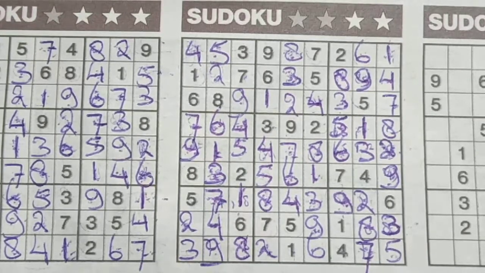I think I solved this too quick for you Sudoku friends. Maybe I need to be slowly so you can follow it. Yeah, I will do that with the next Sudoku.